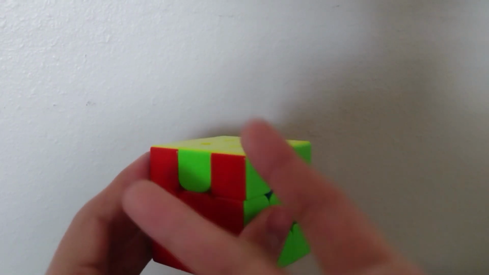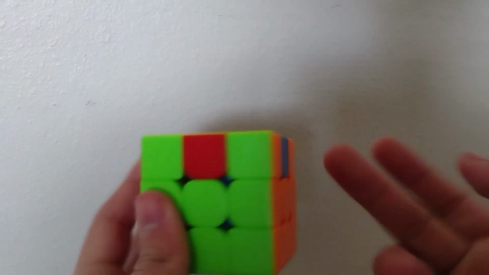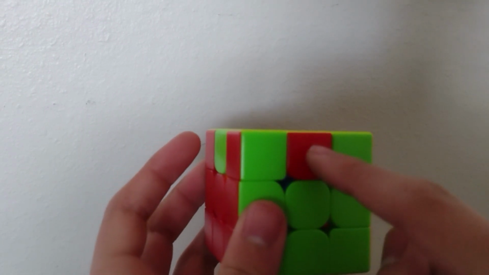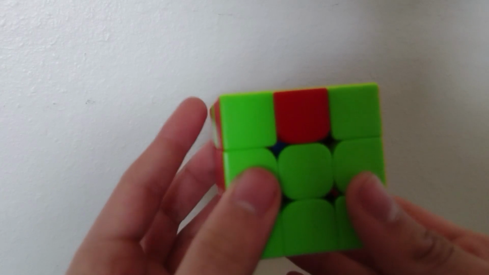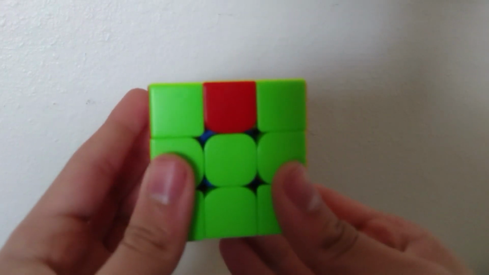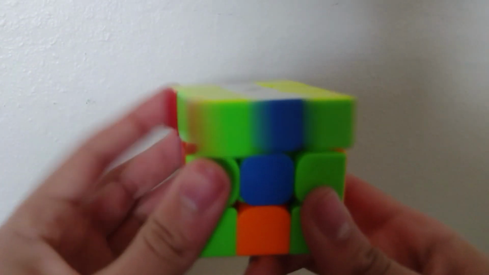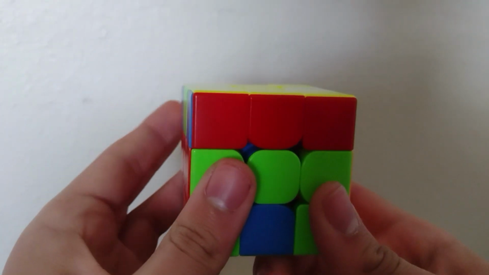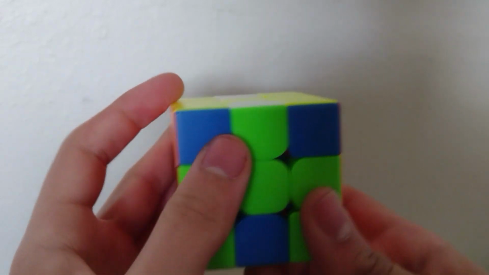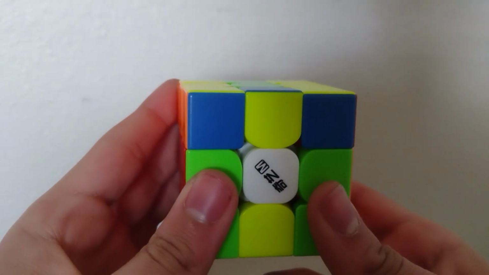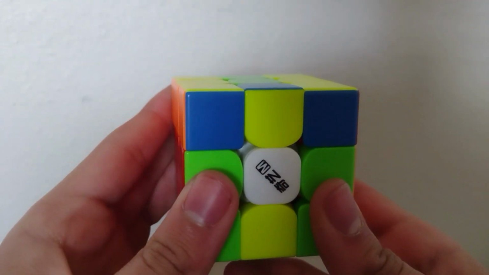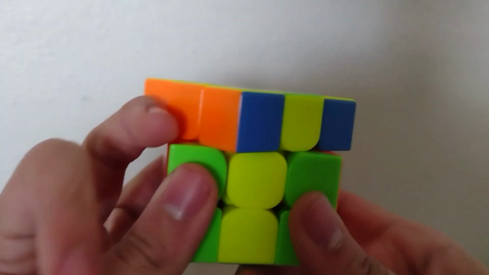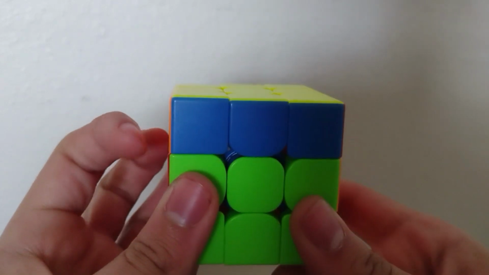Algorithm. These two need to swap, and these two need to swap. So you're going to hold it where this edge needs to go to the left, and turn two middle layers up. The up layer twice, middle layer up twice. Then one layer up, middle layer up once, upper layer twice, middle layer twice, upper layer twice, middle layer once.